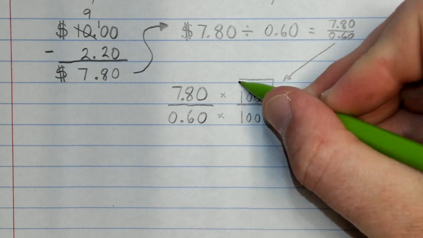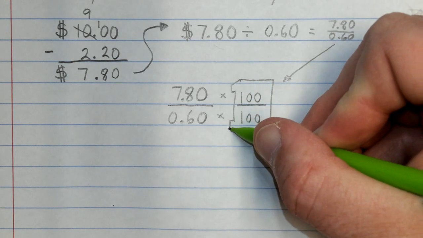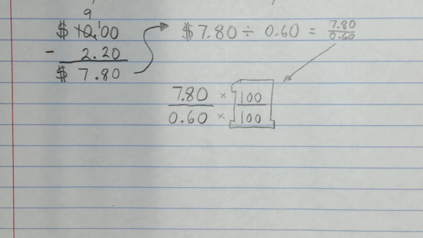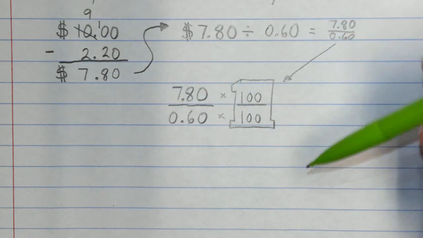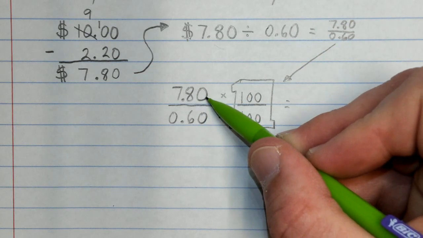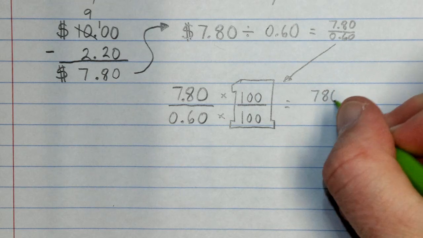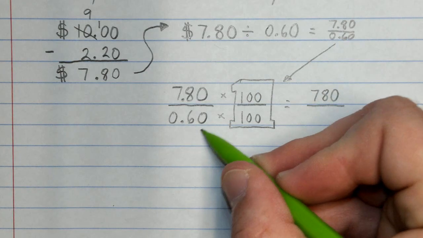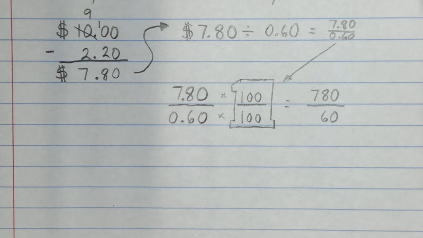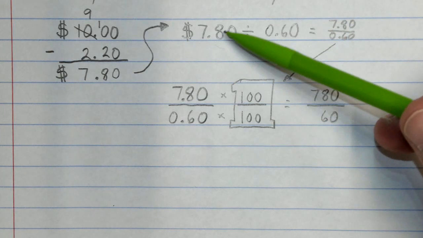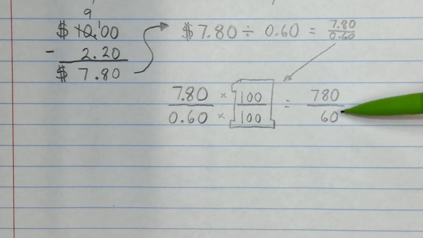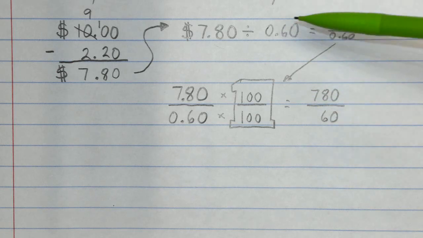100 over 100 is basically 1. And we know if we multiply anything times 1 that it just stays the same. It's going to look a little different. Bounce, bounce. This becomes 780. Bounce, bounce. This becomes 60. Okay. So we went from $7.80 divided by 60 cents to 780 divided by 60. And really, again, it's the same.